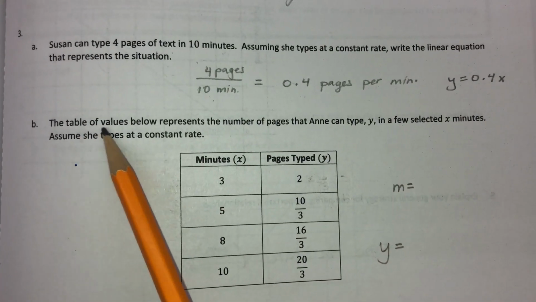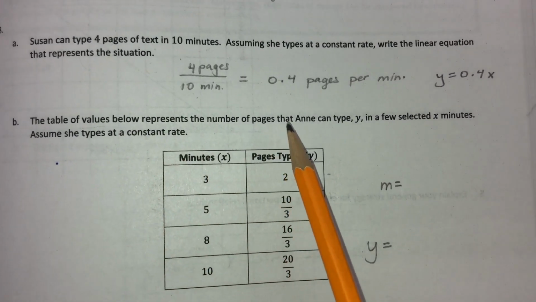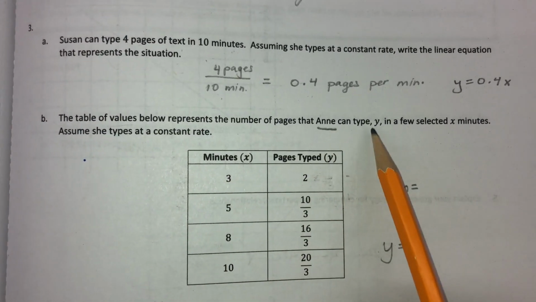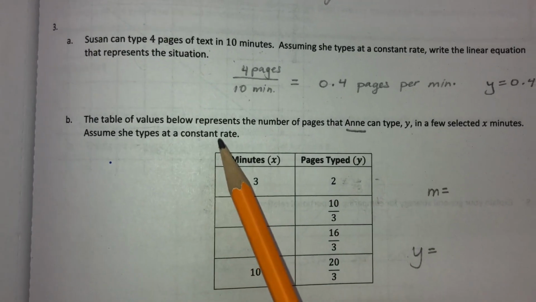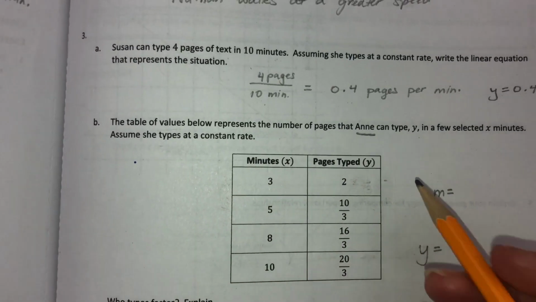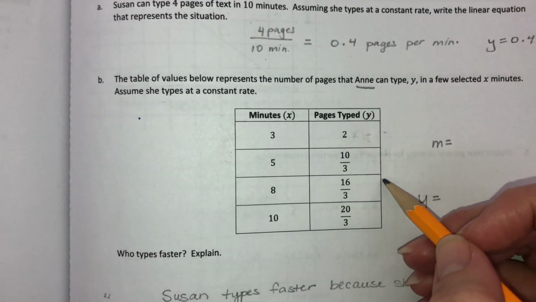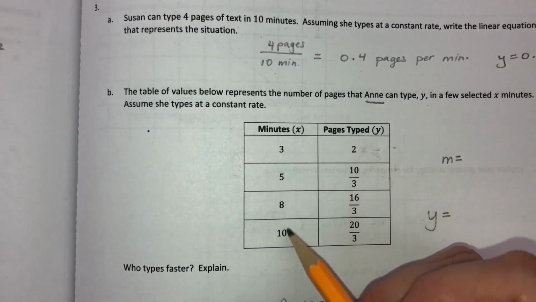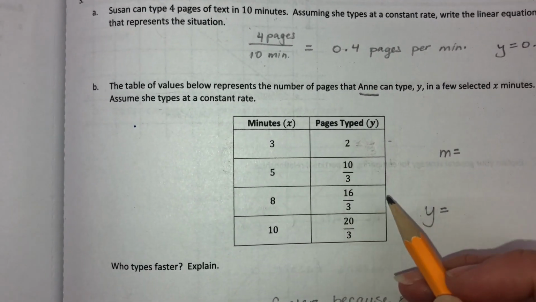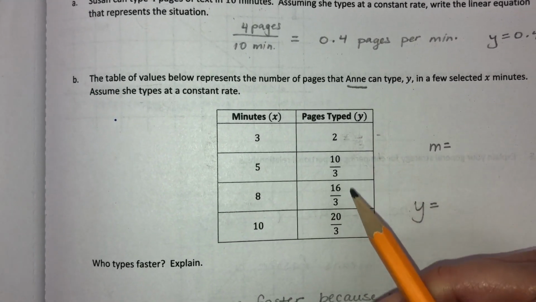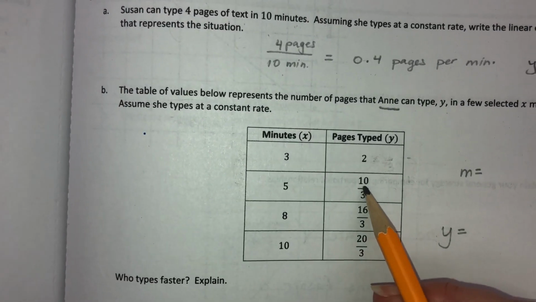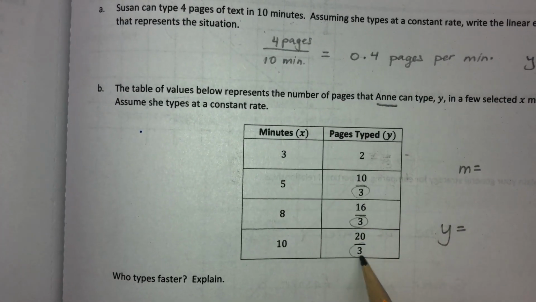Now let's see what this is. The table of values below represents the number of pages that Anne can type, y, in a few selected x minutes. Assume she types at a constant rate. So here's Anne's rate. They gave it to us with fractions over here and minutes over here. I know that you might not want to use fractions so much, but these aren't so bad because they have this common denominator right here.